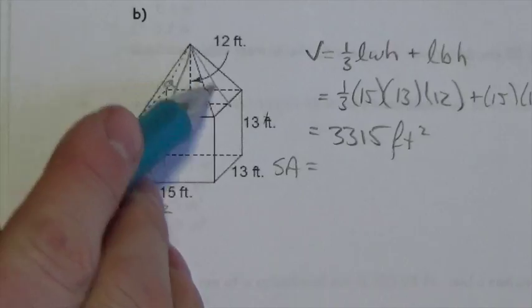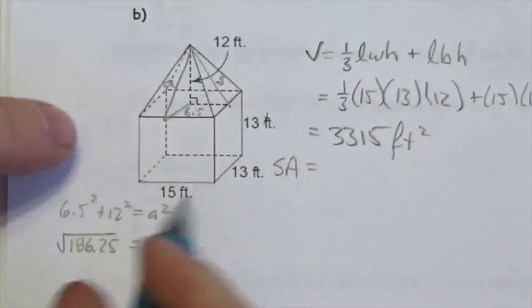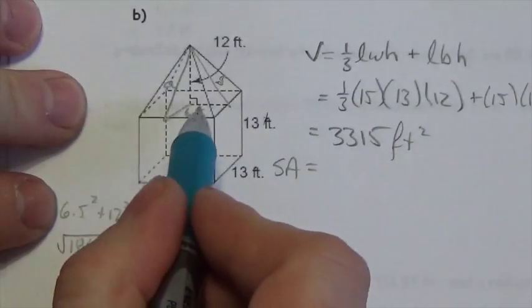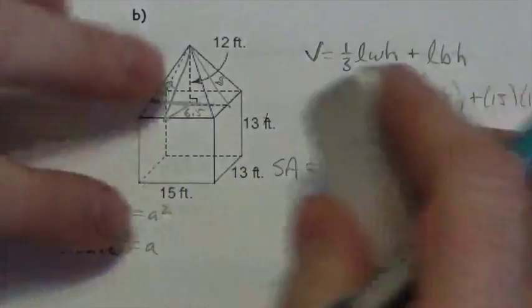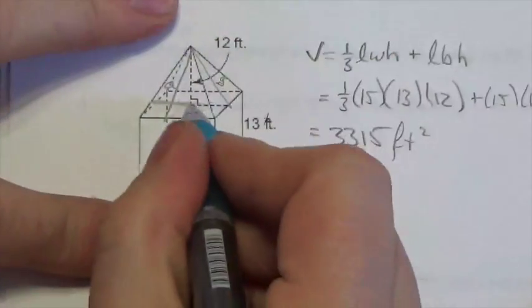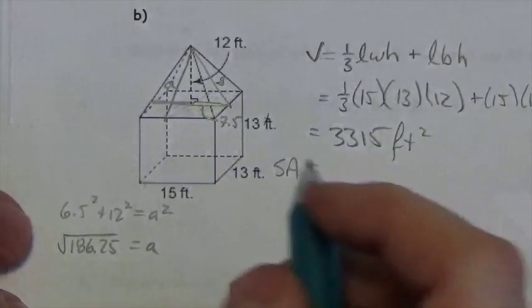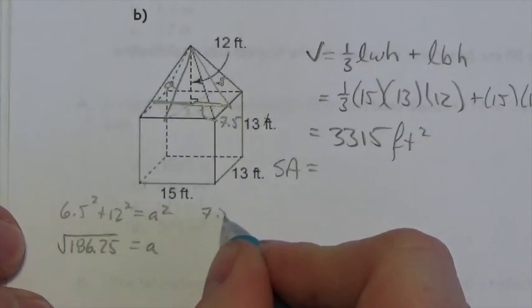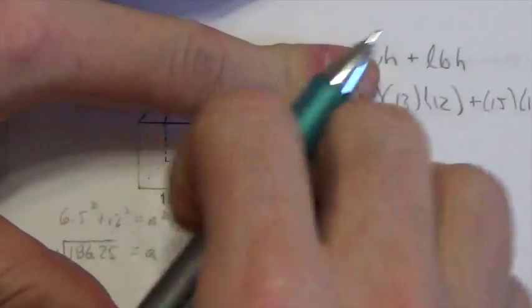Now, to get this length here, and in the past we called that S. When I look at that triangle right here, if I extend this side all the way across, that would be 15. So the base of this triangle here is going to be half of that, so 7.5. So I know 7.5 squared plus 12 squared, whoops, I could have written that nicer.